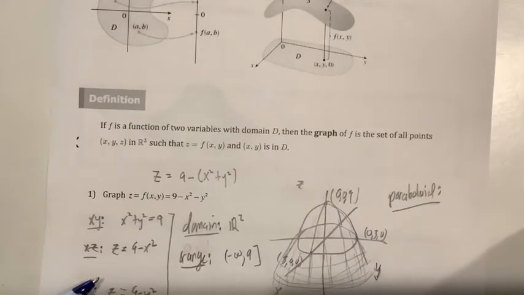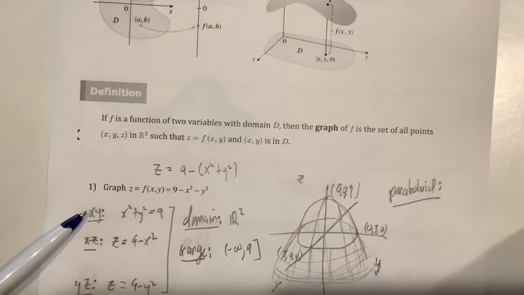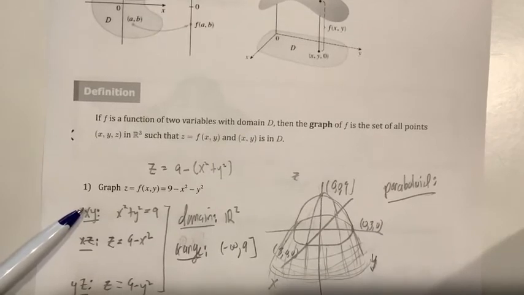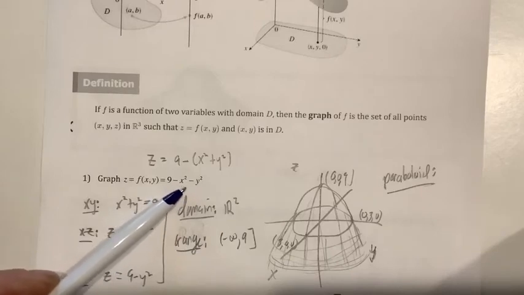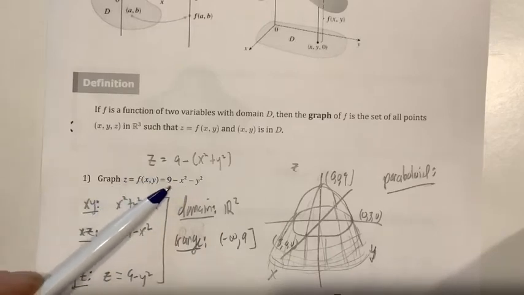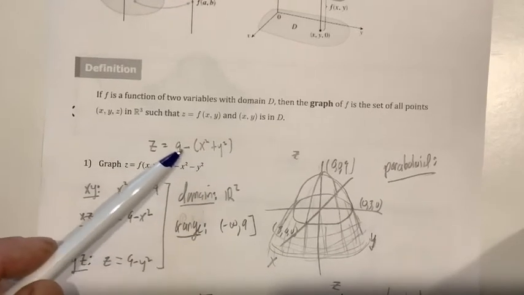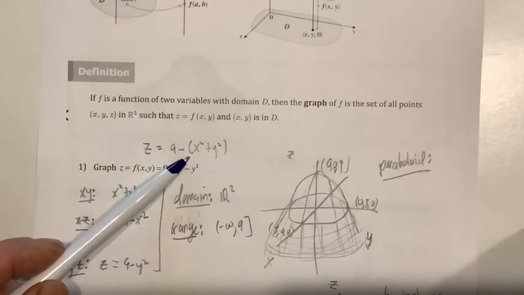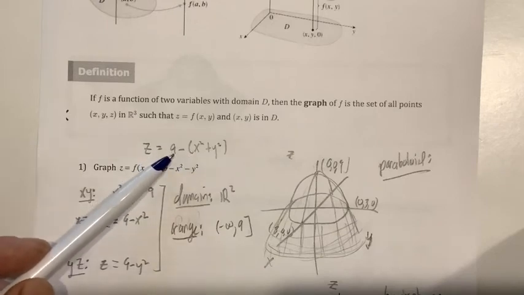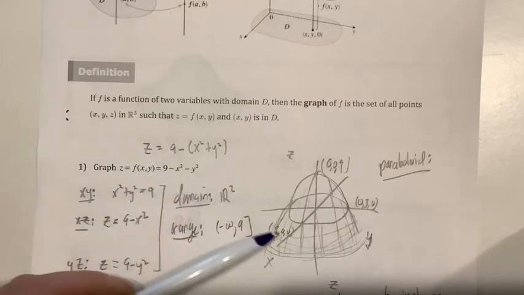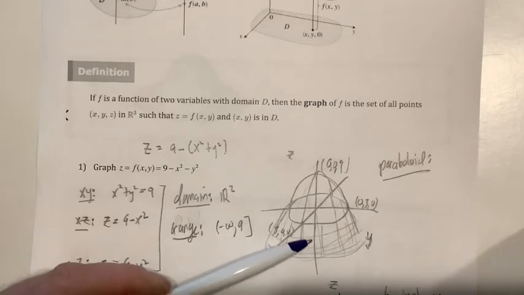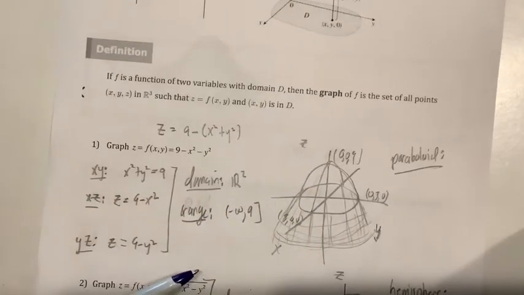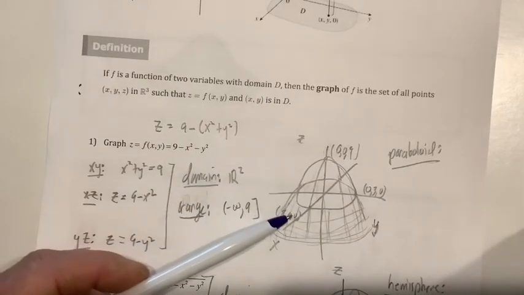So here are some examples of a graphical way to look at functions of two variables. For this function, the domain would be all values of x, y in R2, because you can plug in anything you want into the function. Now for this function, z equals 9 minus x squared minus y squared, you see this is a paraboloid that's been reflected across the xy plane and moved up 9, so it would look kind of like this. The range would be z from negative infinity to 9. So this would be a paraboloid, right? Okay.